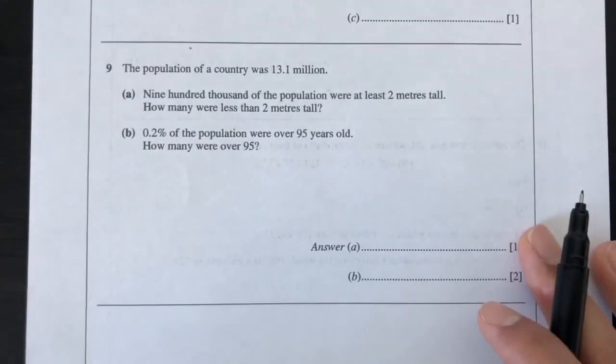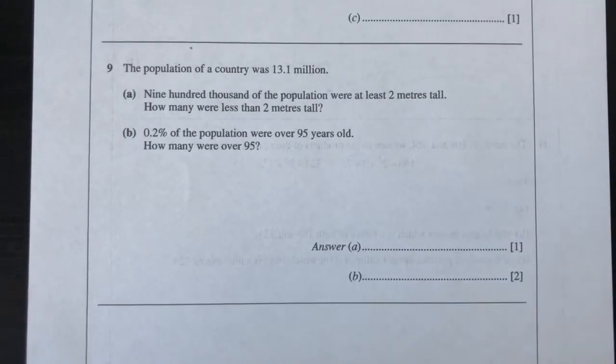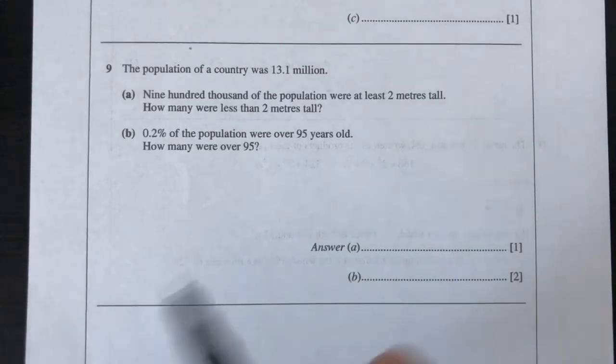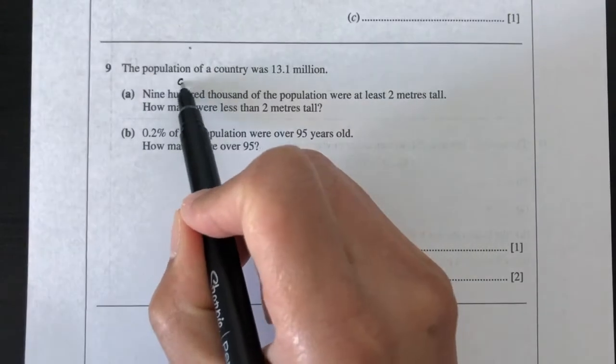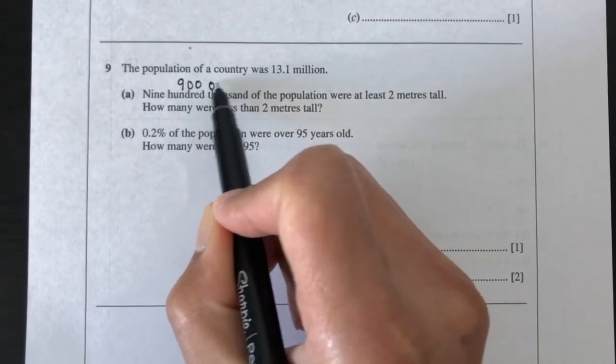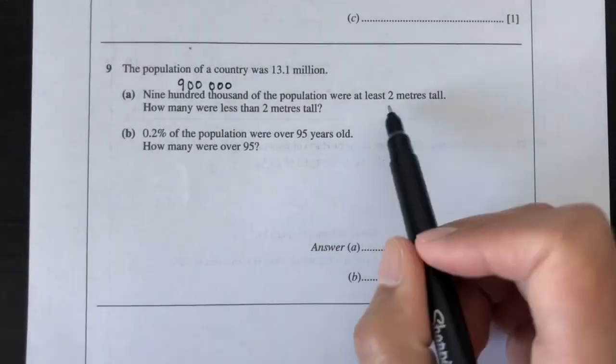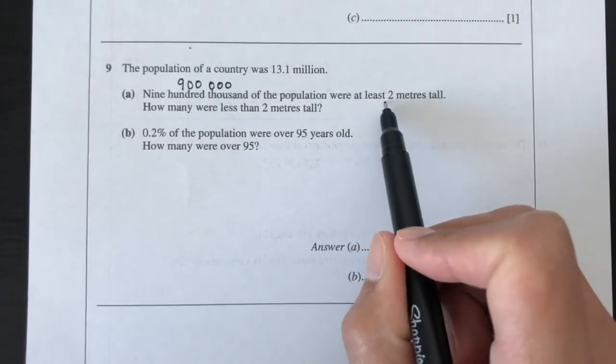Now question number 9. The population of a country was 13.1 million. Part A, 900,000 of the population were at least 2 meters tall. How many of these were less than 2 meters tall? So 900,000 is 9, 0, 0, 1, 2, 3. So these were at least 2 meters tall.